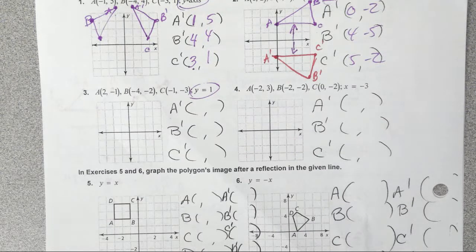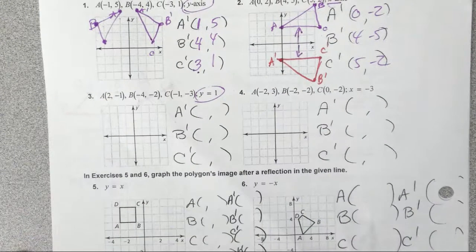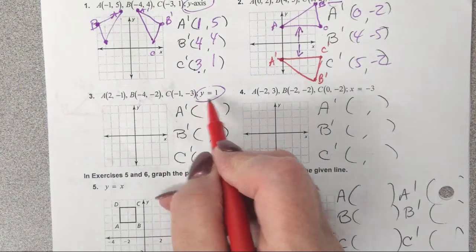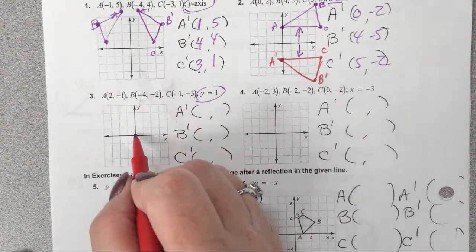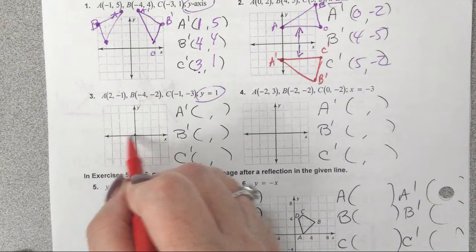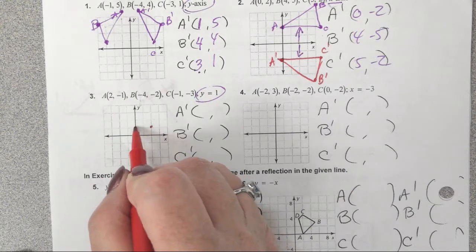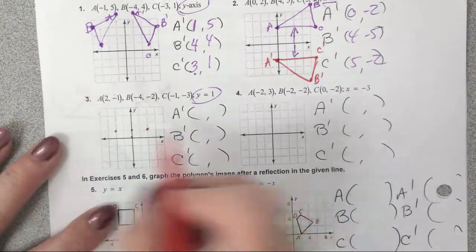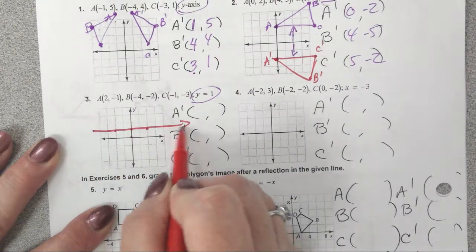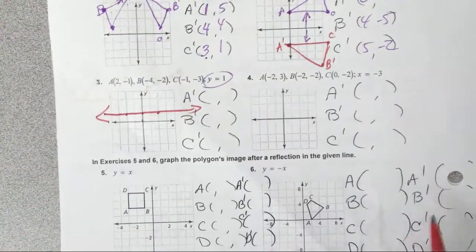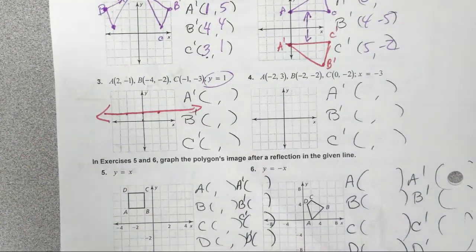I don't think we did y equals 1, but we did some like that. Or you could think, what's this saying about the point? It's saying the x can be anywhere, but the y is always going to be at 1. So this is the line I'm reflecting over. Might not be a bad idea to use a black pen or something heavy.